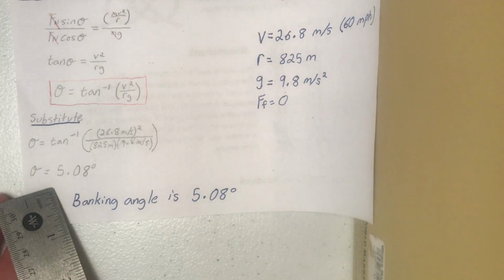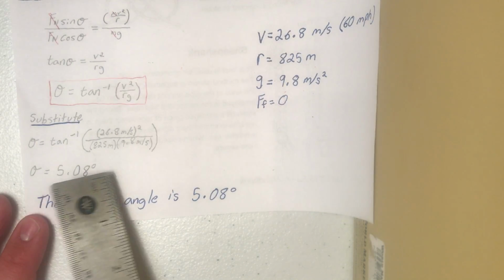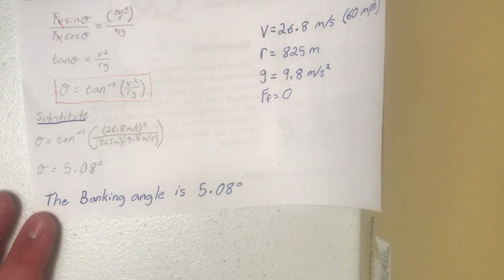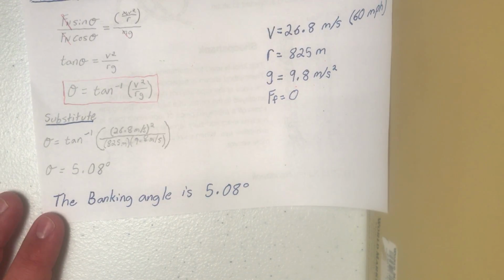And that gave me theta equals 5.08 degrees. So the banking angle is 5.08 degrees. And that is my reassessment.